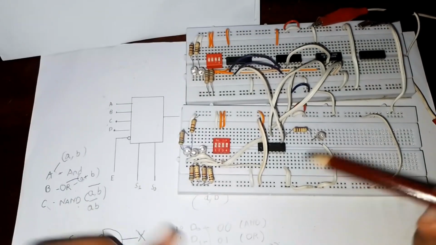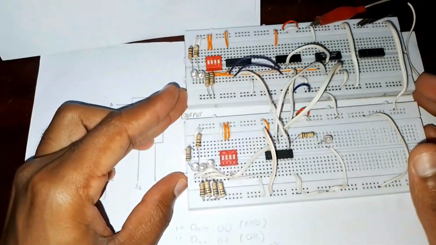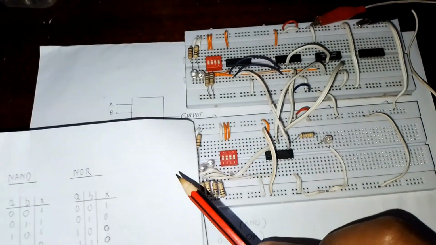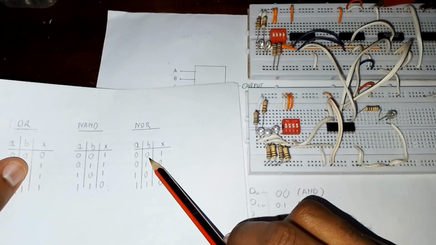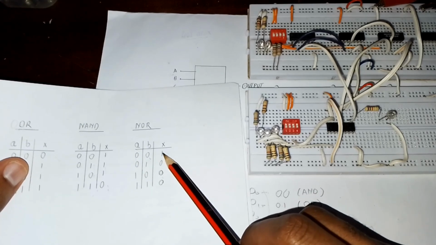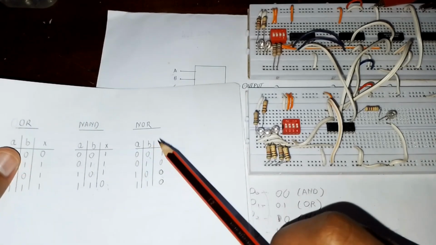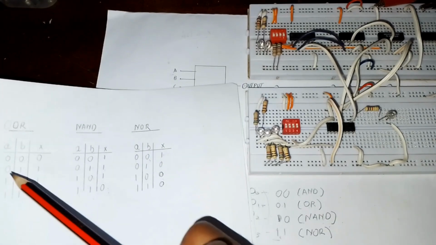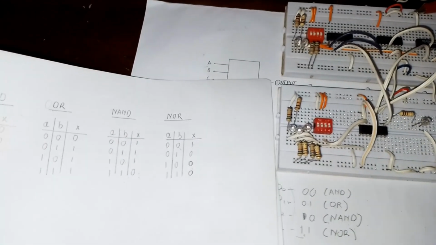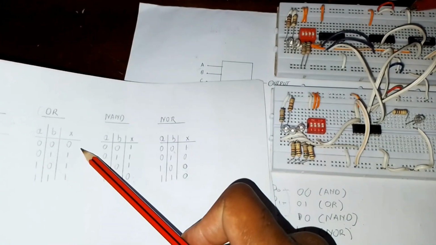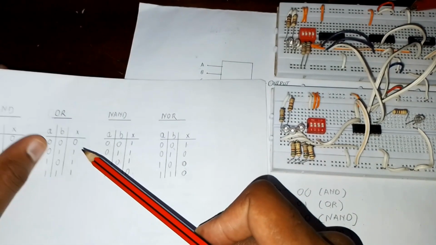So for a NOR operation, for those who are new to logic gates, this is how a NOR operation looks like. When A and B are 0, it's going to give you a 1 output. That's the only time it's going to give you a 1 output. It's basically the opposite of the OR operation. Actually, it's the negated, just an OR operation that is being passed through an inverter.